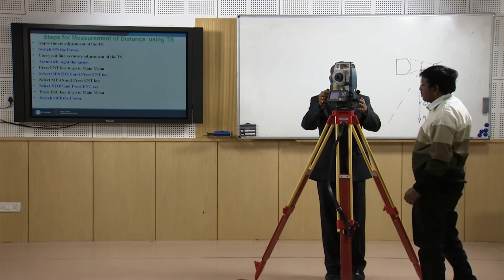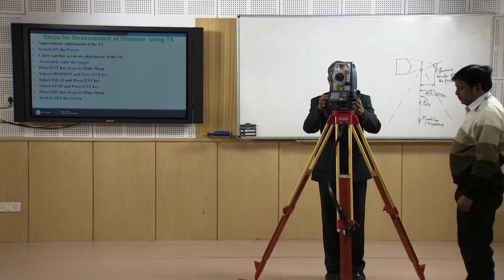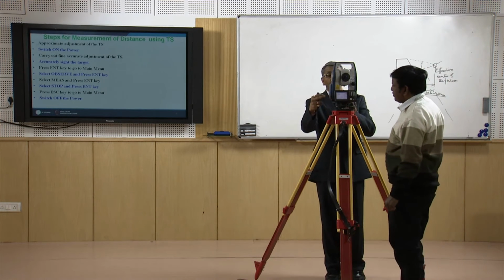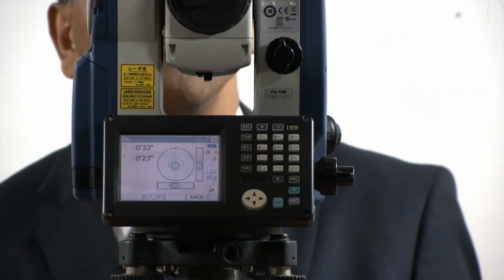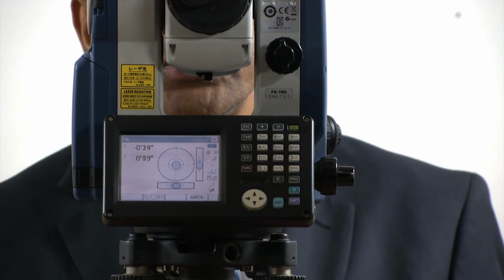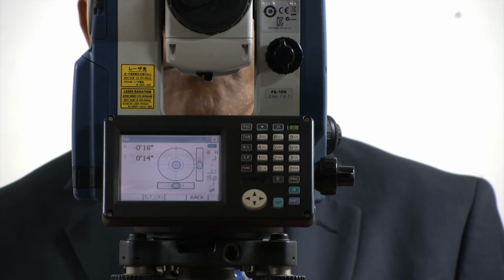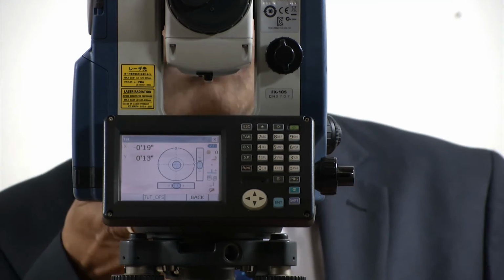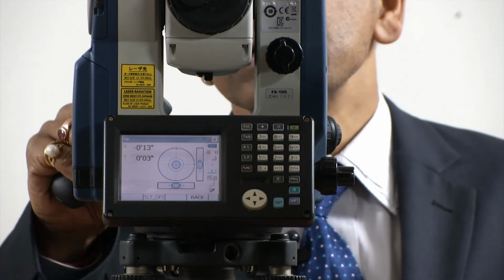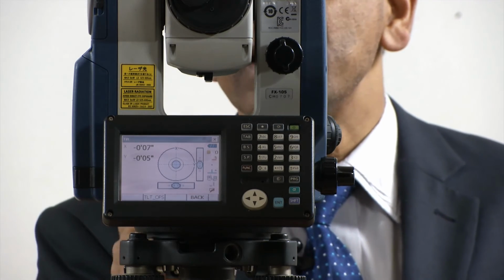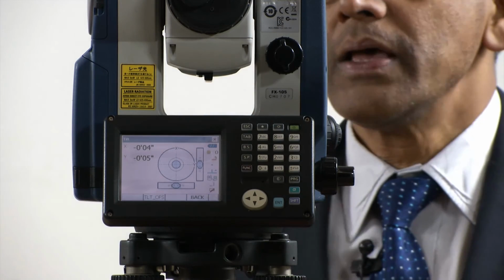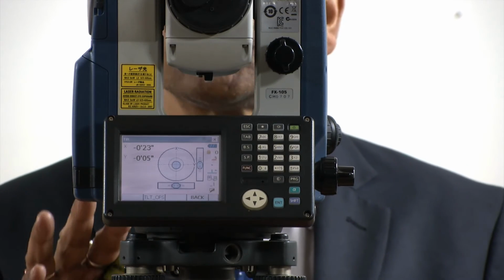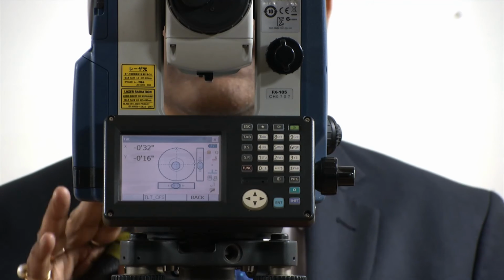So now we can say that you can see this one, that our bubbles are the center bubble is in the center, and the outer bubbles, you can see cross bubbles, are also in their respective center. So we can very well say that our instrument is perfectly centered and level.